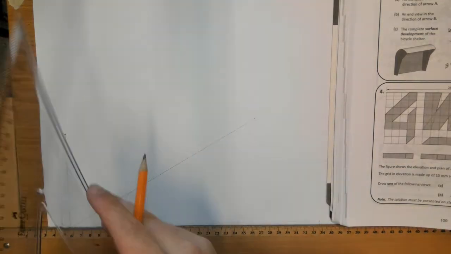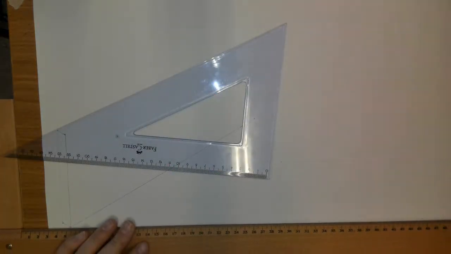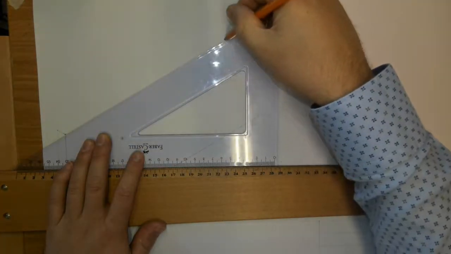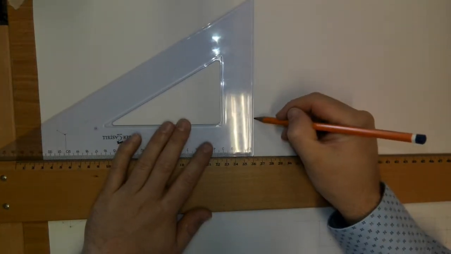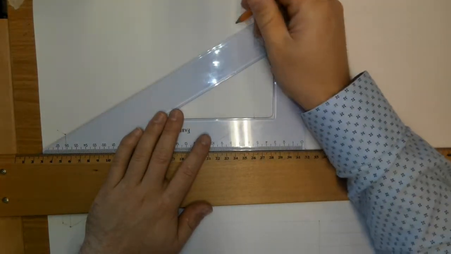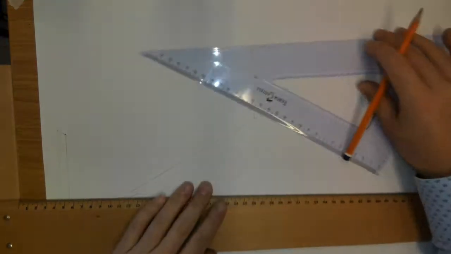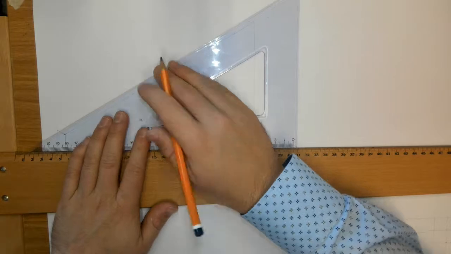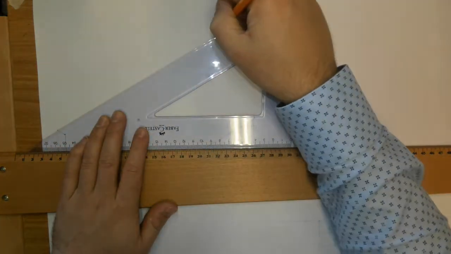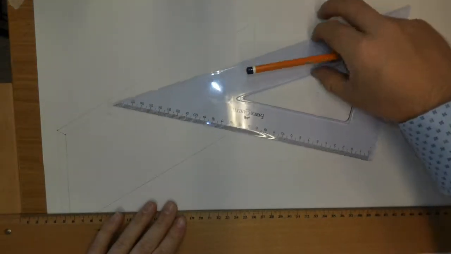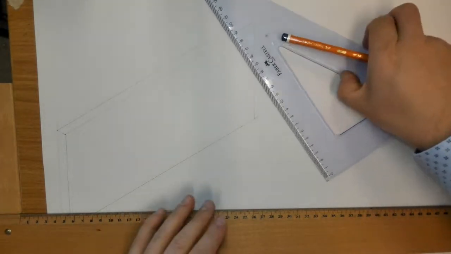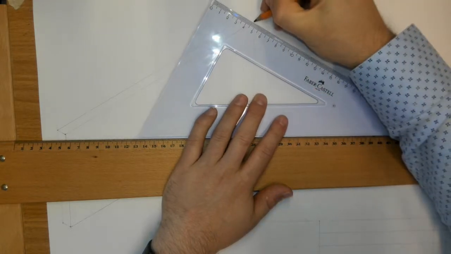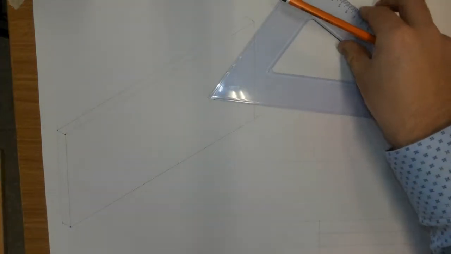Now I'm going to draw a 30 degree line to the top right, straight up here, and continue that. Now I can do the same from the left, a 30 degree line to the top right. And now from this corner, I'm going to go the other way at 30 degrees.